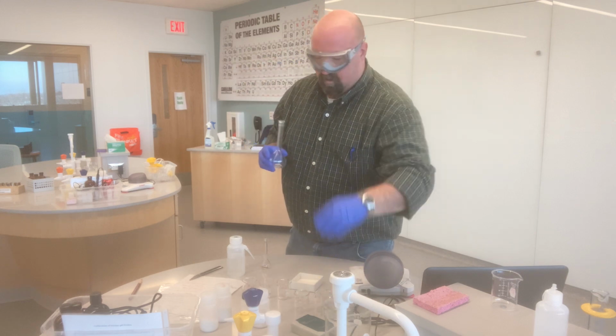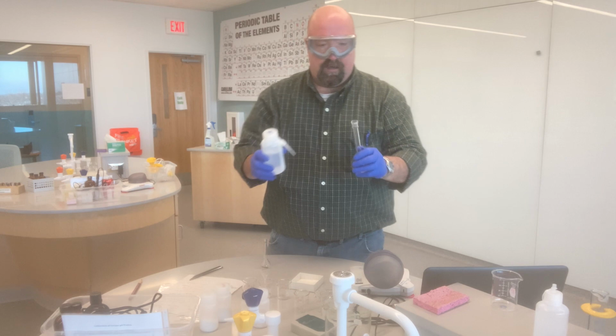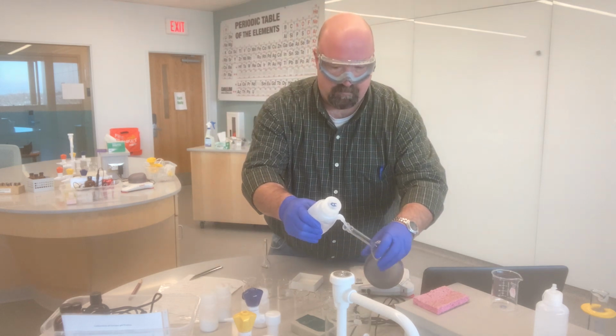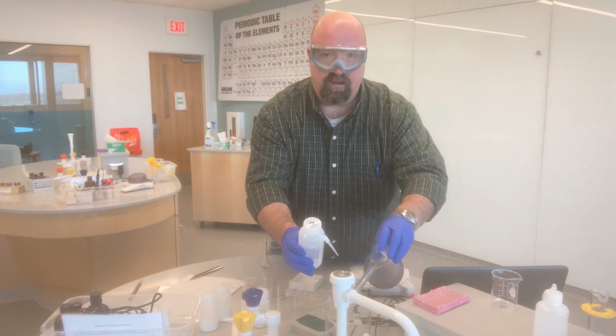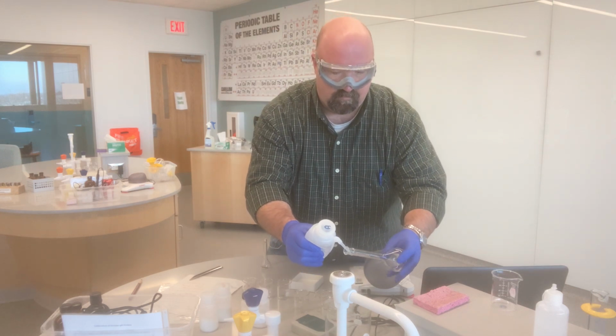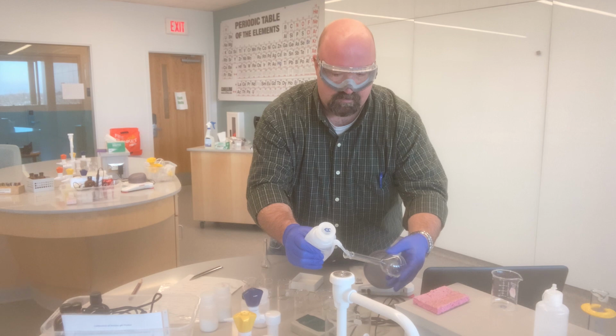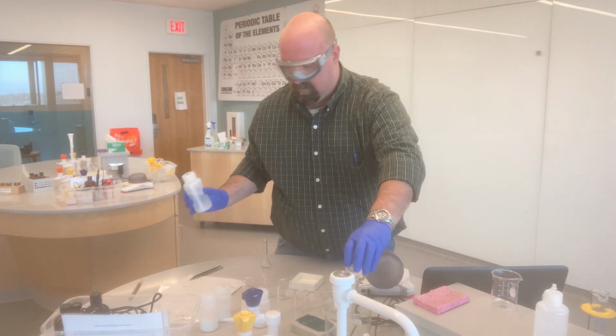And then, as always, as good lab practice, I'm just going to rinse out my flask immediately so that it is all ready to go the next time I need it. I just have a waste beaker here in front of me. So I'm just rinsing the flask out a couple of times right into the waste beaker.